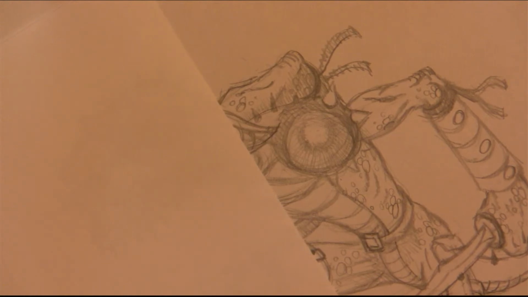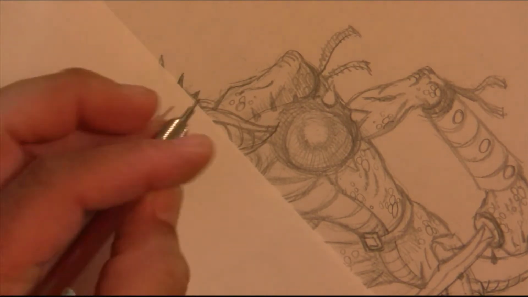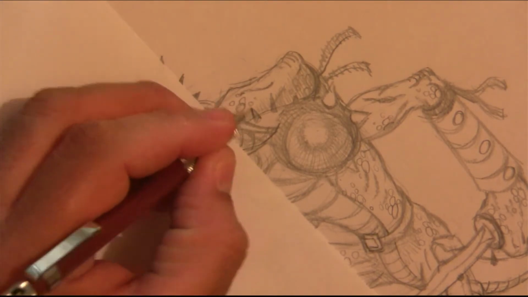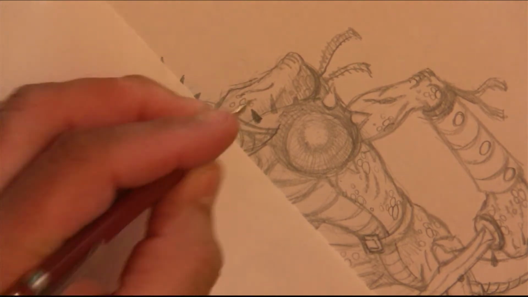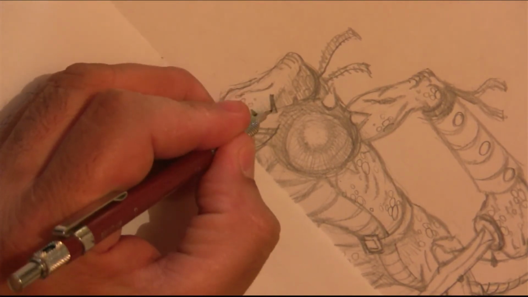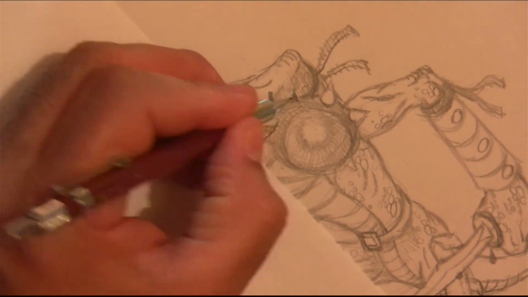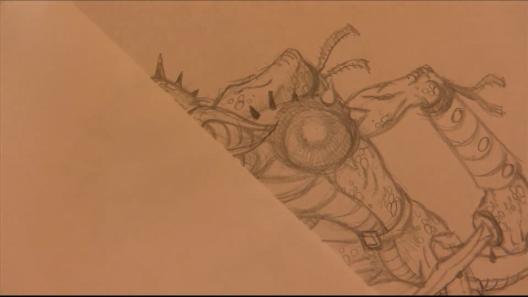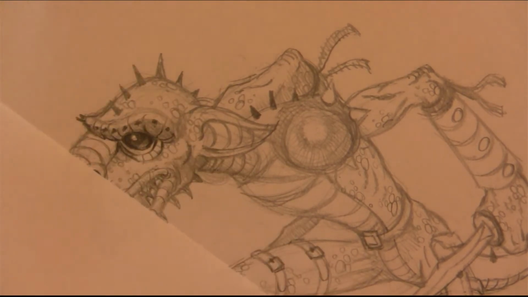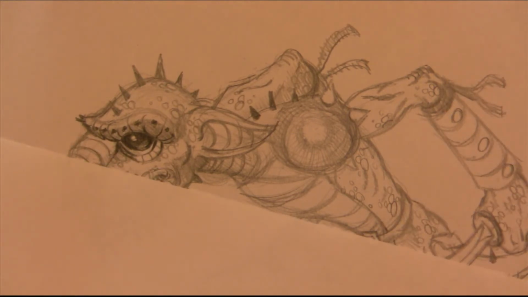All right. Now, the spikes here are black. They're dark. So I'm going to darken that. I could use it darker. I could use my HB, but I'm going to see how this works out first.